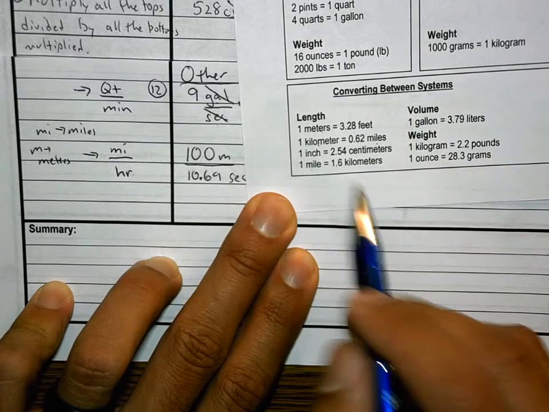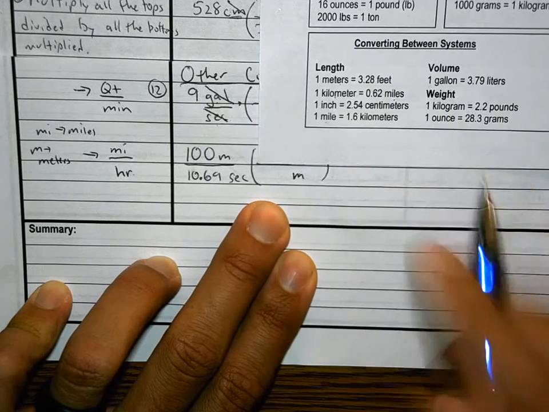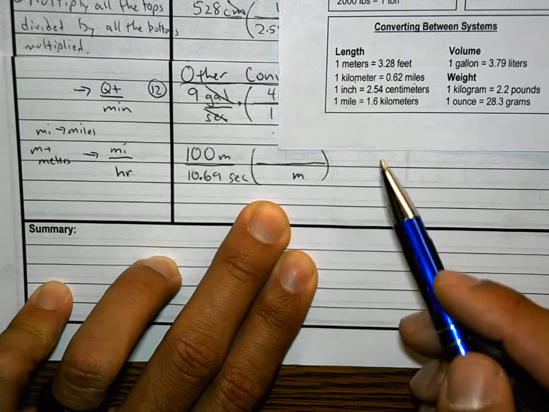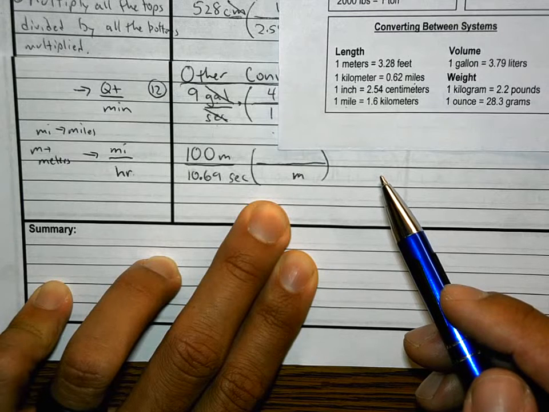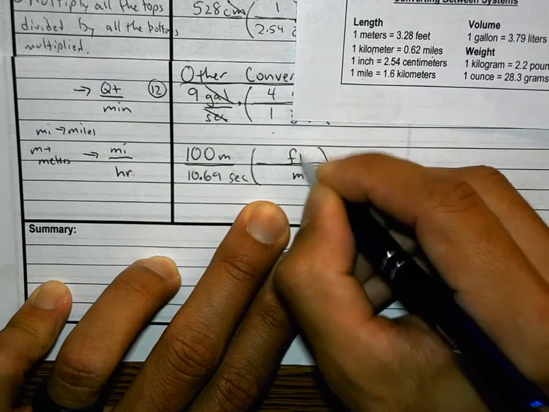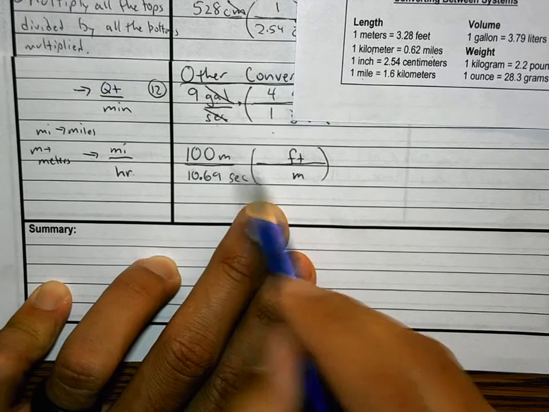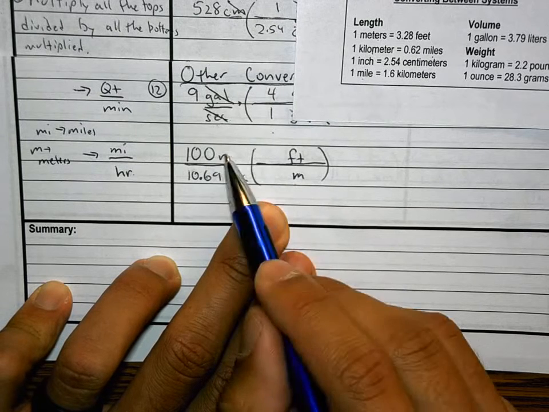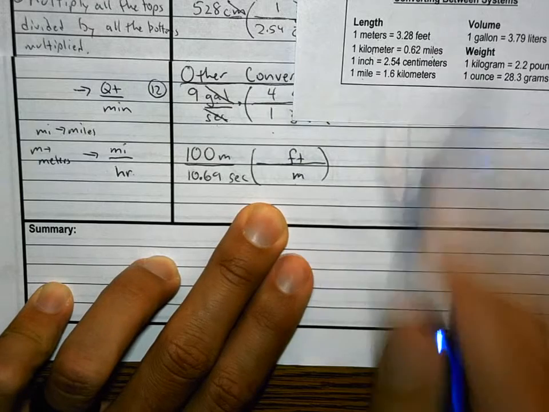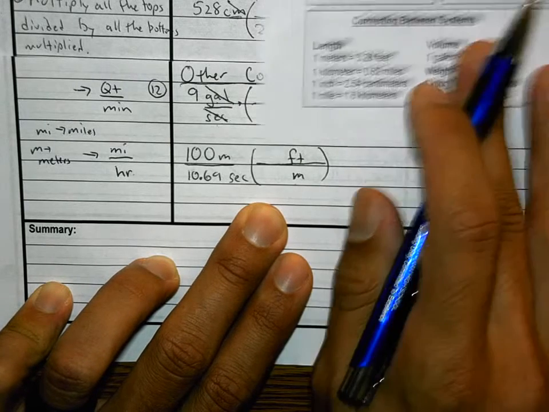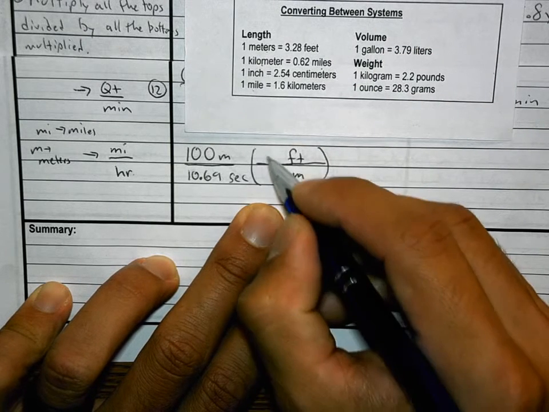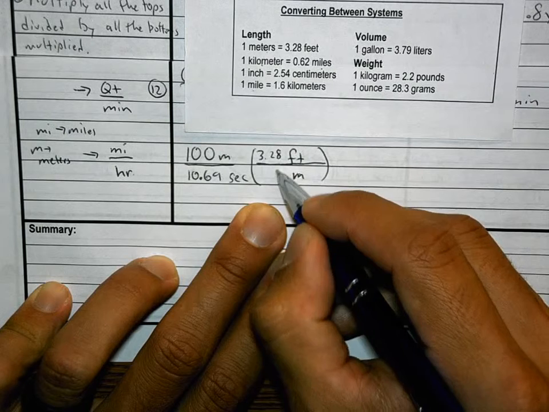Okay. I'm going to have to convert from meters. Should I do meters to feet? Yeah, let's do that. Do I have feet to miles? Yes, I do. Let's do meters to feet. One's on top, one's on bottom. And then I have meters and feet. And how many meters are in a foot or vice versa? Let's look at our piece of paper. What does our piece of paper say? 3.28 feet in every 1 meter.